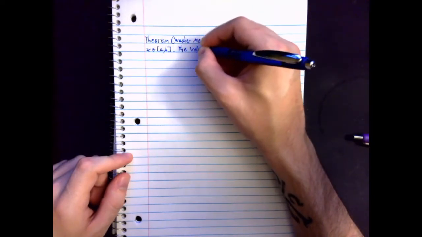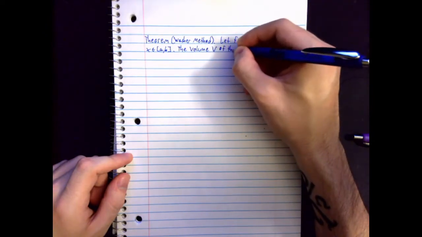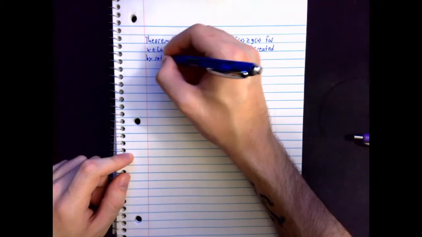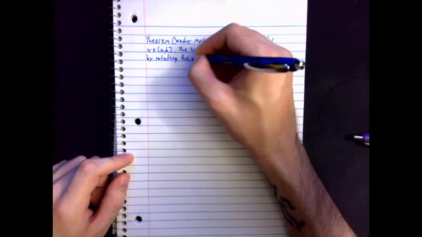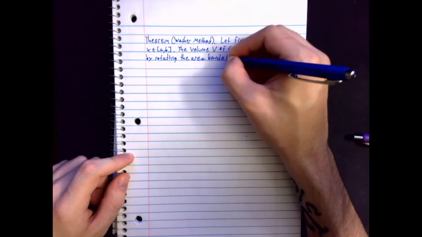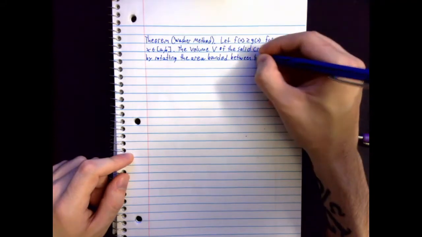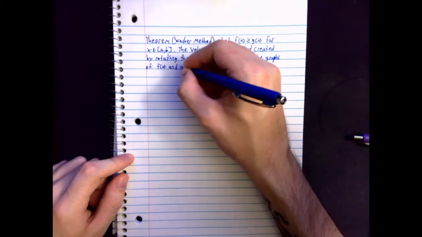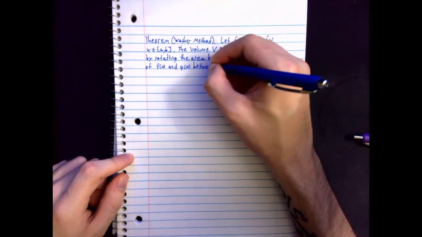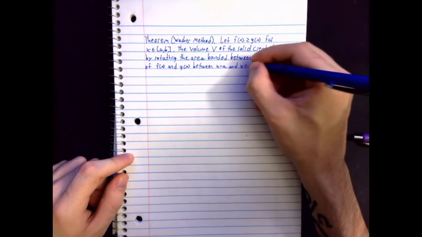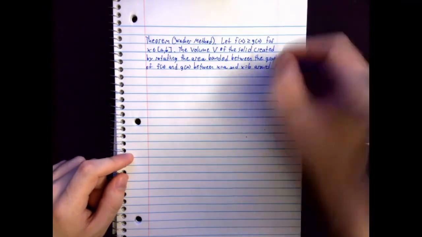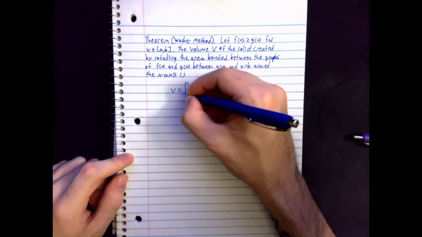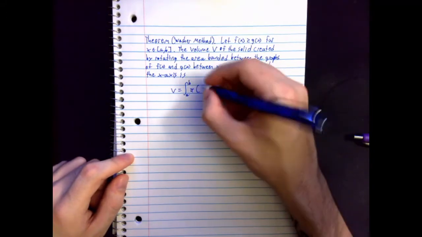the volume V of the solid created by rotating the area bounded between the graphs of f of x and g of x between x equals a and x equals b around the x-axis, these are very long to state, is just what we had before: the integral from a to b of pi, and then I do a difference of the radii squared.